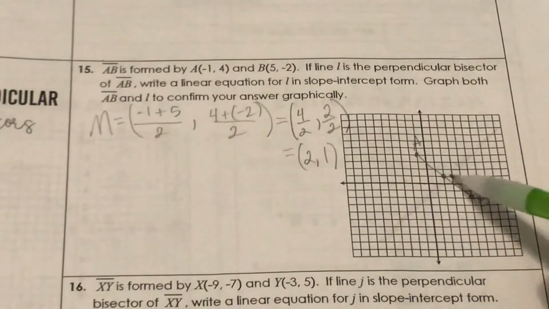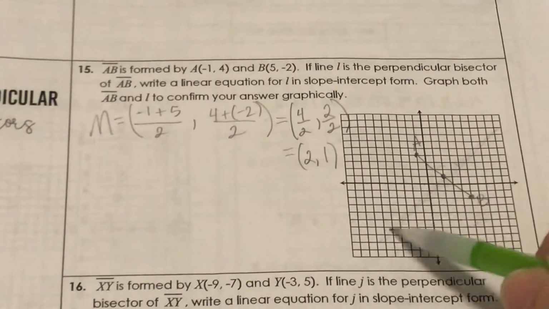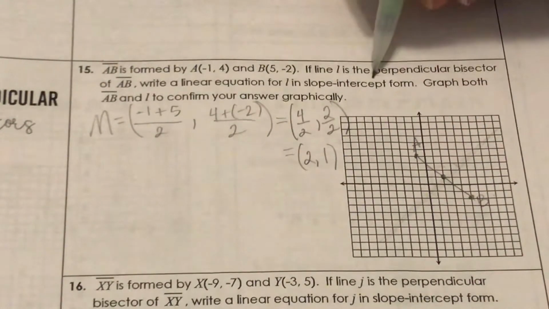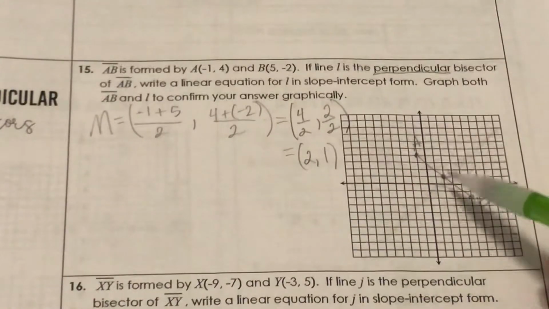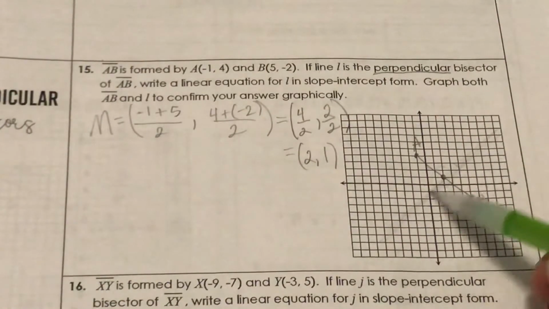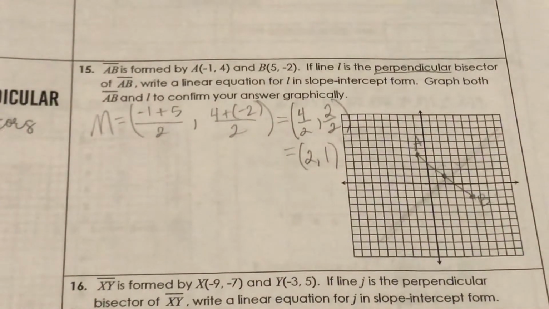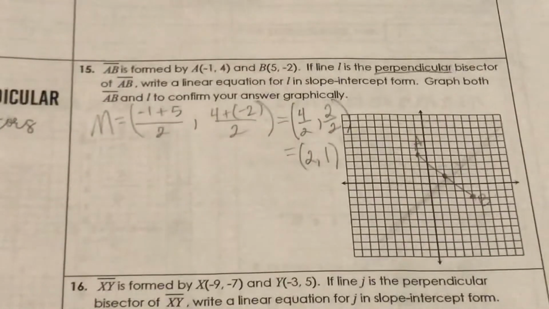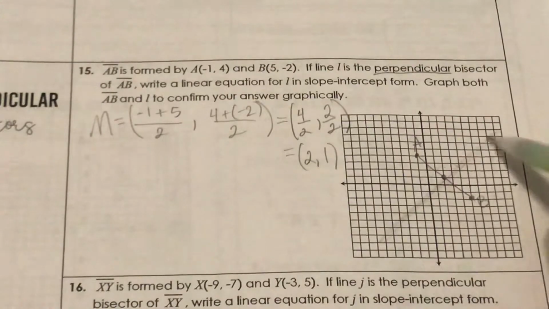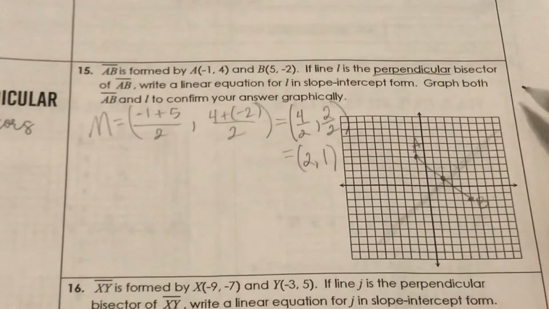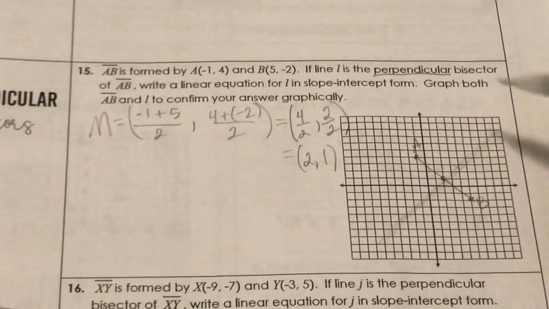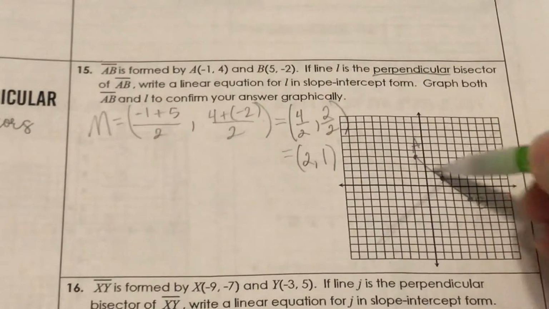So if we have a line that goes through here and perpendicular, that's one of the keywords we need to look for. It intersects it at a perpendicular angle. Perpendicular is a 90-degree right angle. So how can we find perpendicular? If you hear perpendicular, you should think slope. So we need to figure out the slope of this segment.